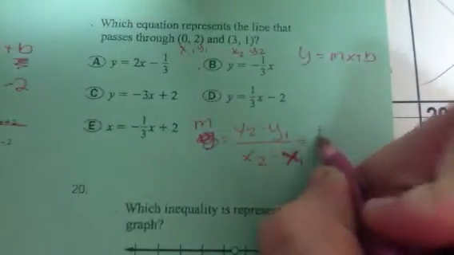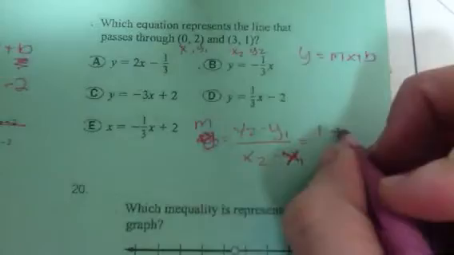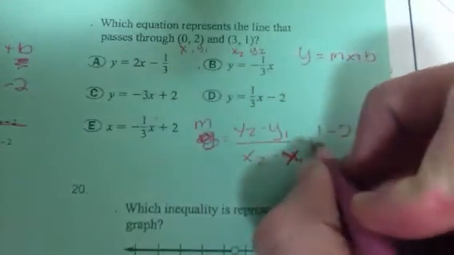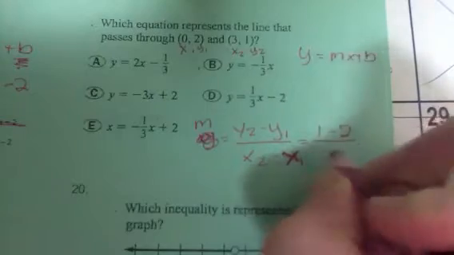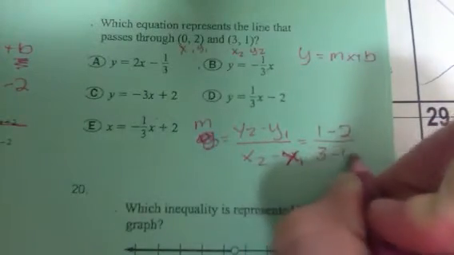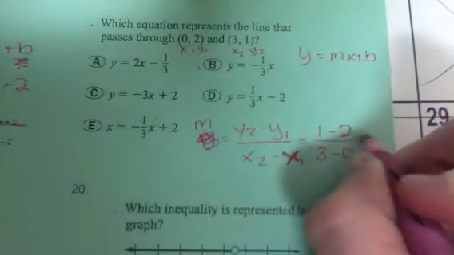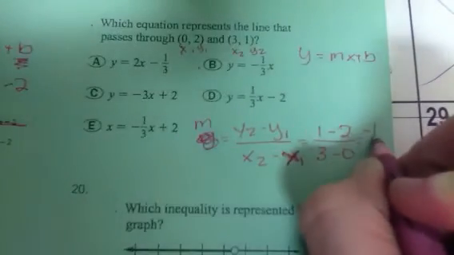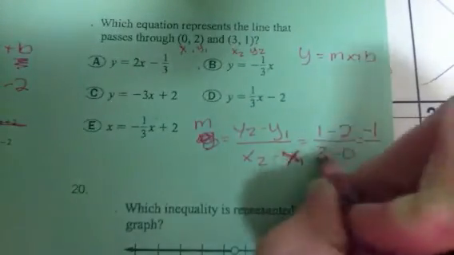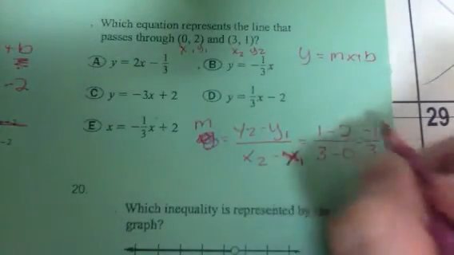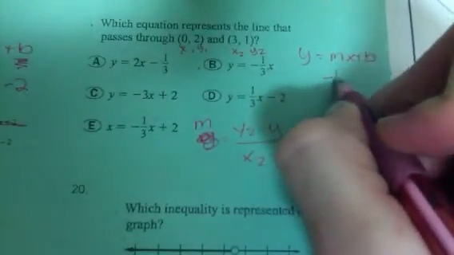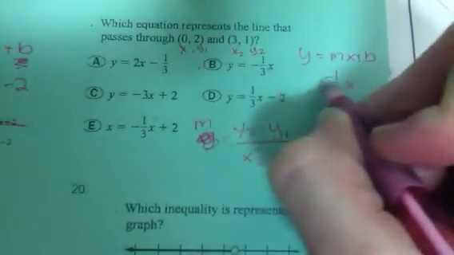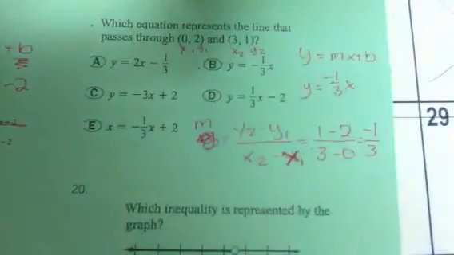y2 is 1, and y1 is 2. So I have 1 minus 2 on top. And on the bottom, I have x2 is 3, minus x1, which is 0. So on top I have 1 minus 2, which is a negative 1. And on the bottom I have 3 minus 0, which is 3. So it looks like my slope is going to be negative 1/3. So I'm going to put that down, negative 1/3 x equals y.